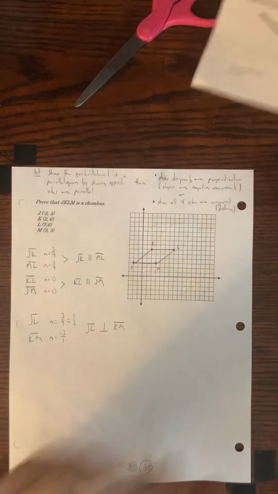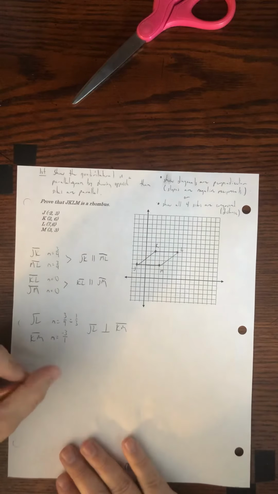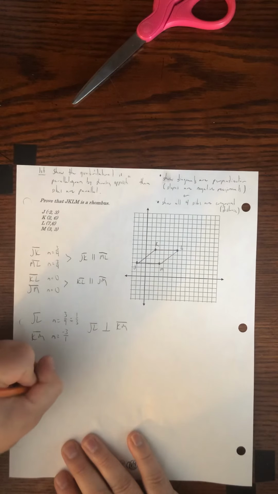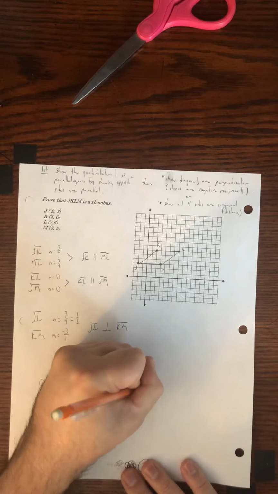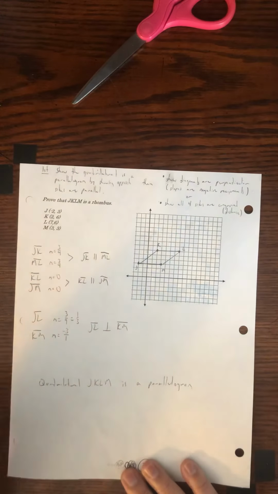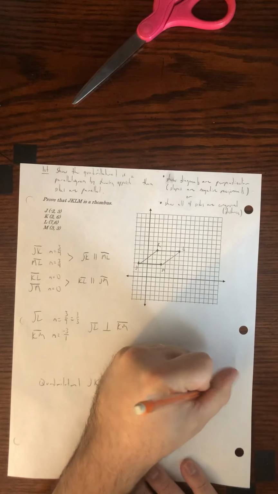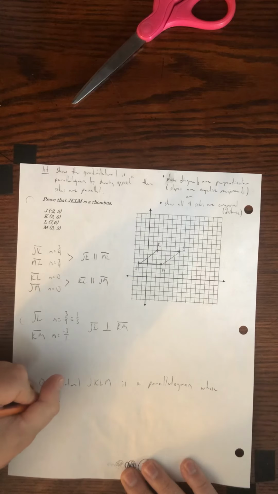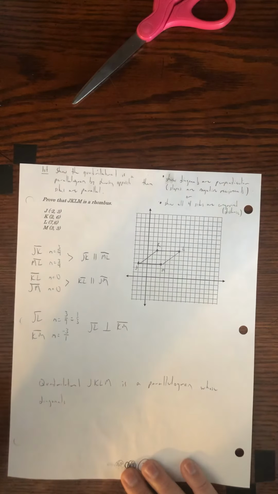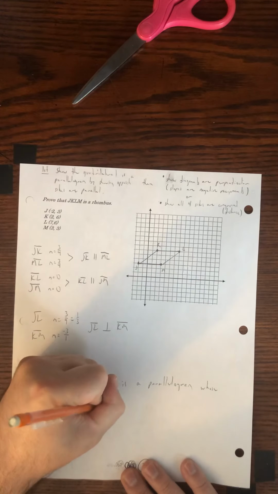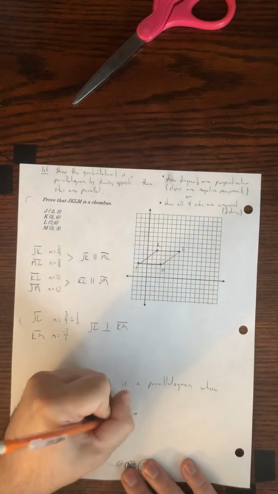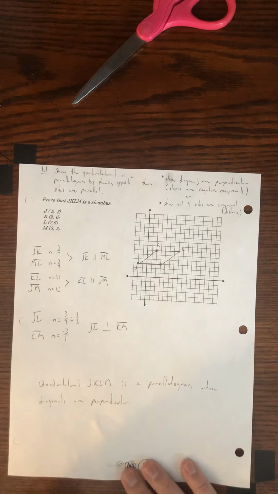So what I'm going to say is that quadrilateral JKLM is a parallelogram, which I showed here with my first 4 slope calculations, whose diagonals are perpendicular, which I showed here with my final two calculations.